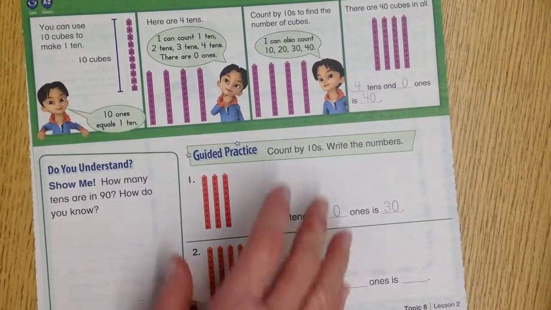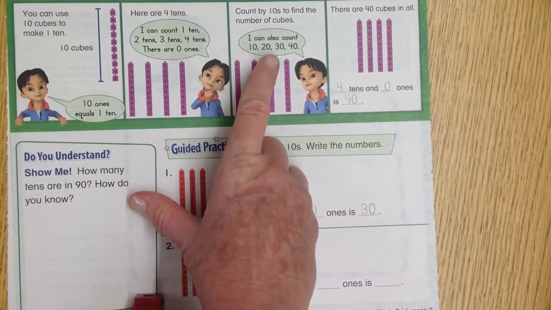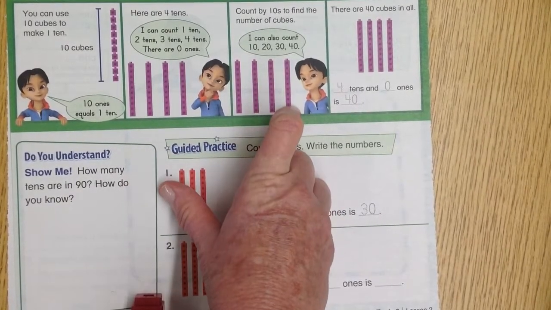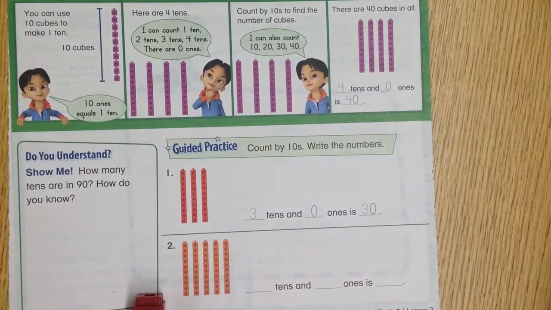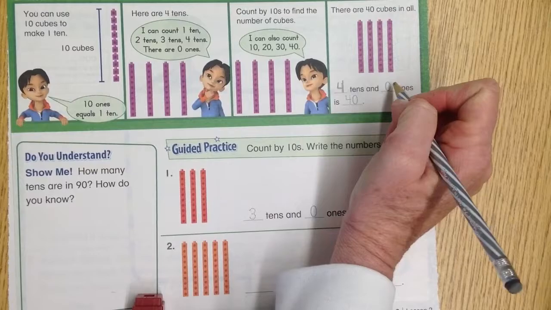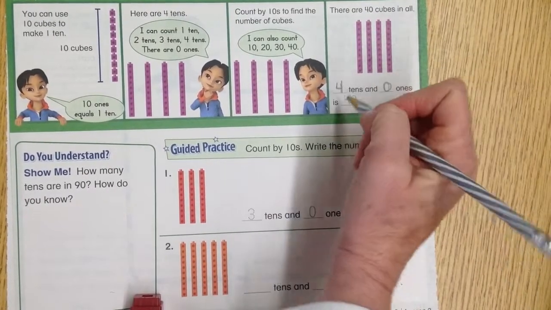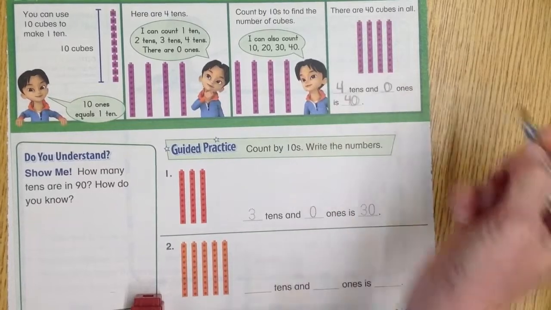Count by tens to find the number of cubes. So here we have 10, 20, 30, 40. So there are 40 cubes in all. So 4 tens and 0 ones, we don't have anything left over here, is 40.